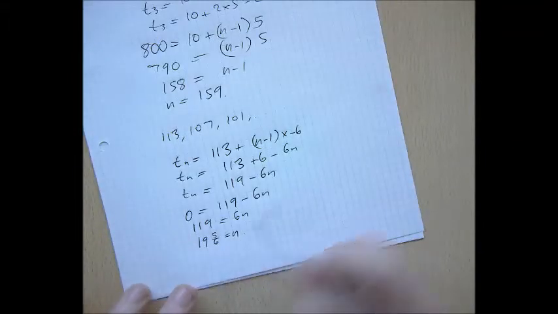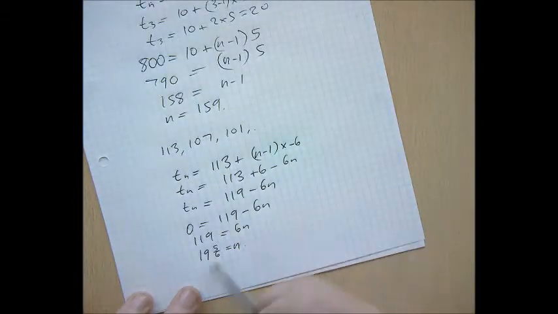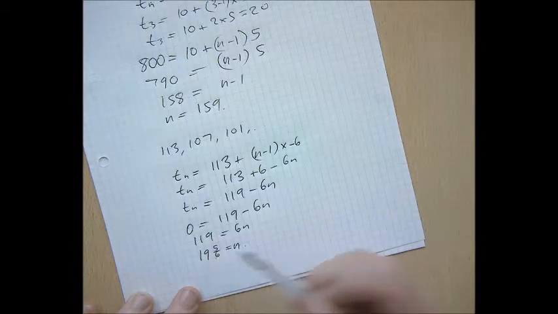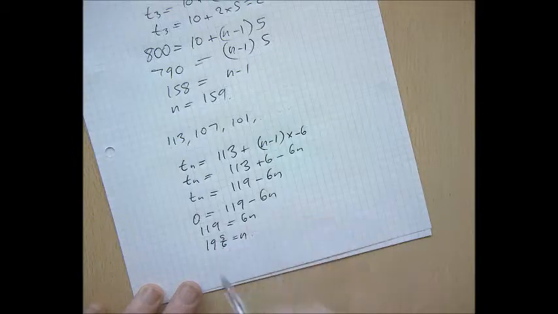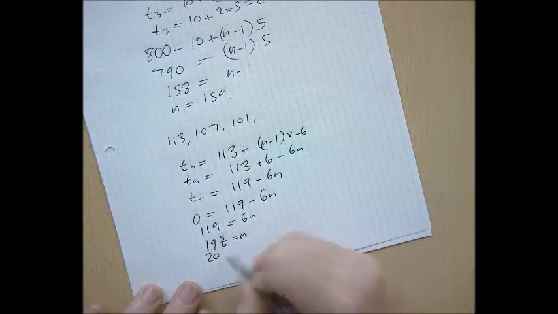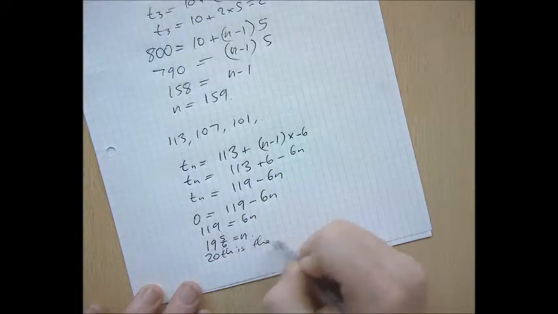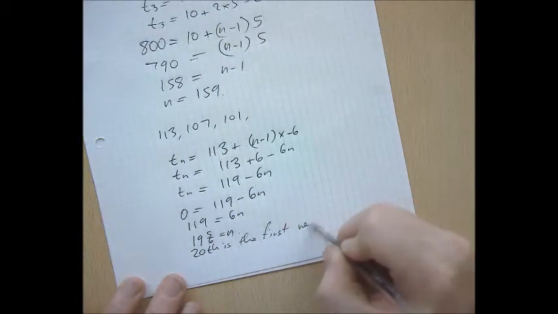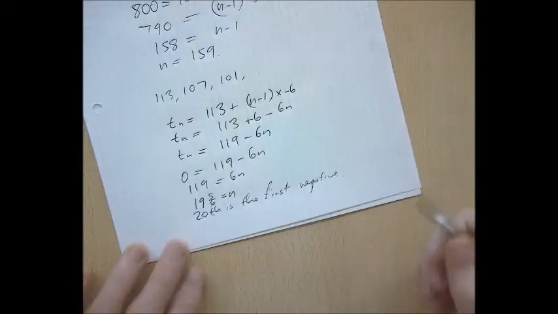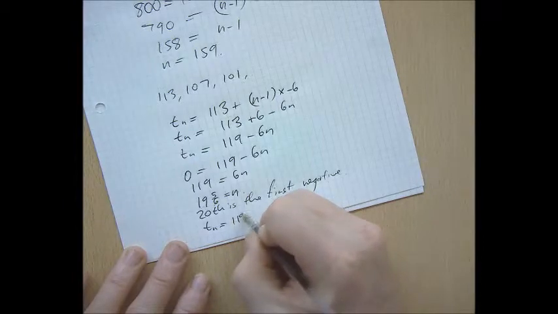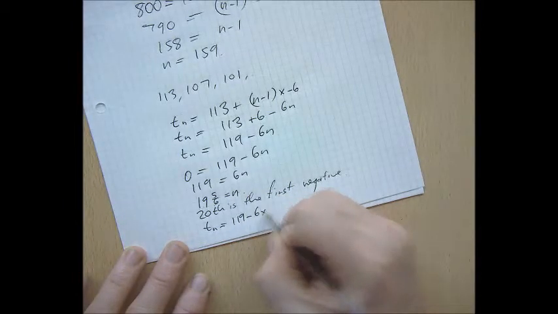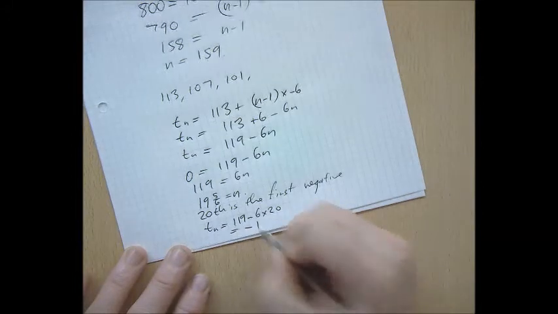So in other words, it can't spit out a 0 because remember, n means your position. You can't stick a th, nd, st or rd on a number that's not whole. So what this has suggested is that if it takes 19 and 5/6 terms to get to 0, it takes 20 terms to get to the first negative 1. So the first negative 1 is -1, and there you go.